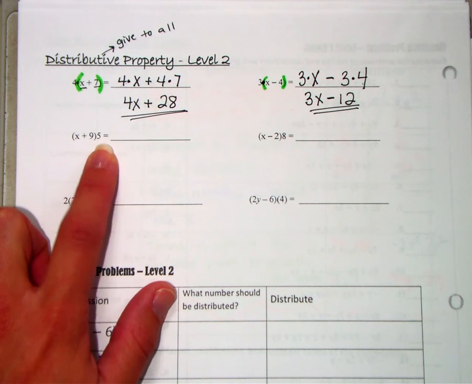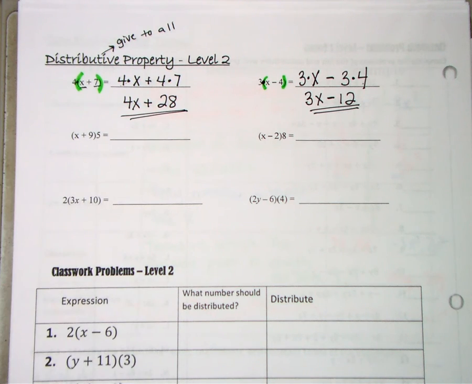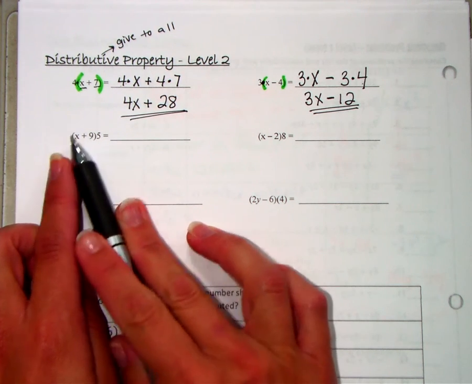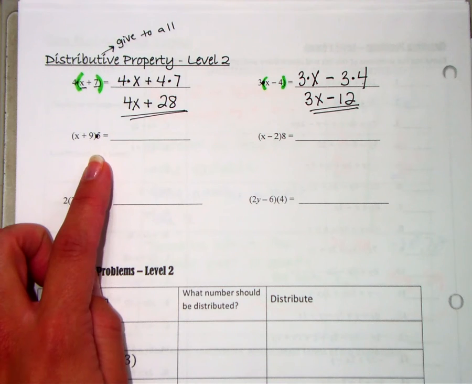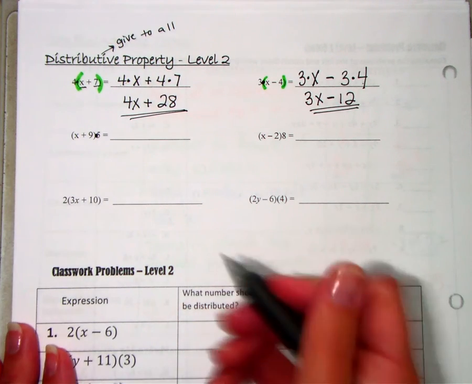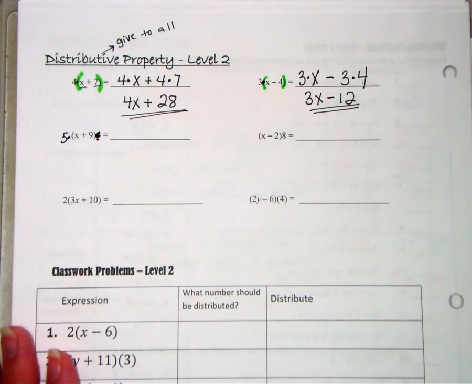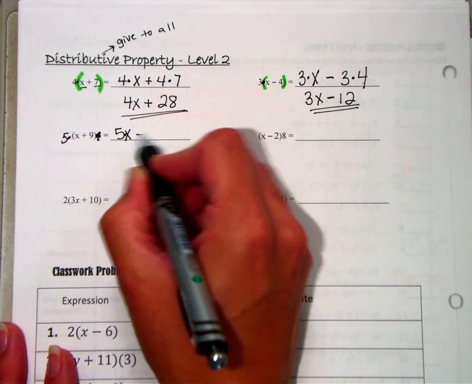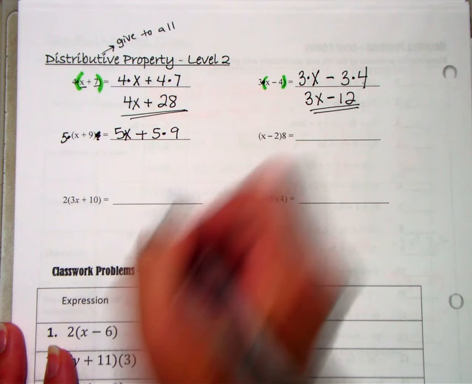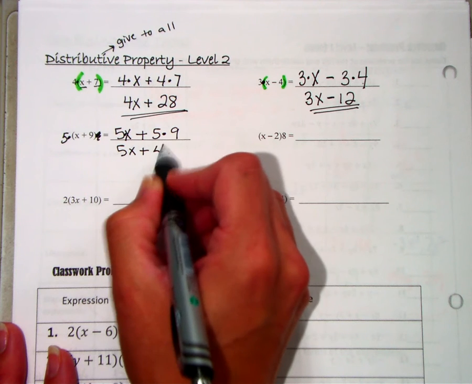Wait a minute. This one, the number's in the back. Why is it in the back? It actually doesn't matter if it's on the back side of the parentheses or if it's on the front side of the parentheses. So it's still just 5 times. So if you'd prefer, you can scribble that out and write the 5 in the front. If that messes with your head a little bit and you want to write that 5 at the front, you can do that. So it's still just 5 times x, give it to both, plus 5 times 9. So that's 5x. 5 times 9 is 45.